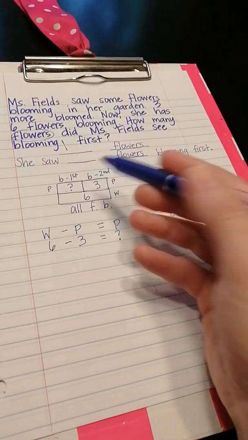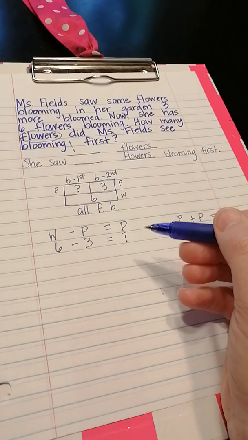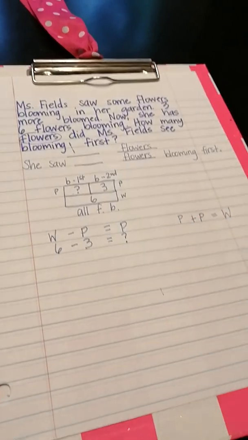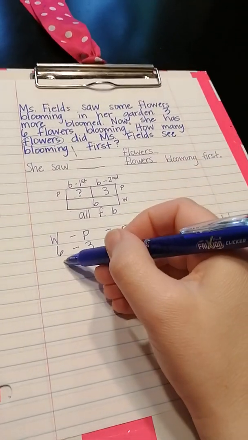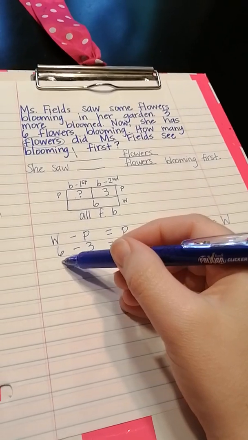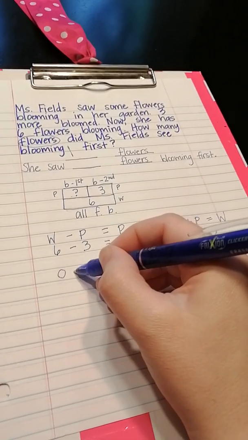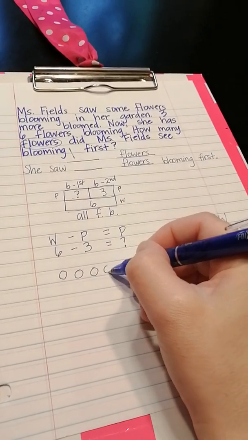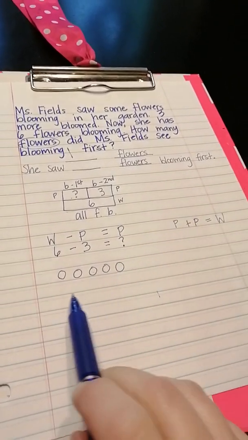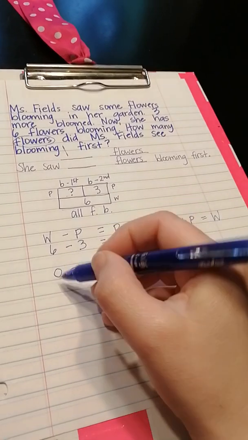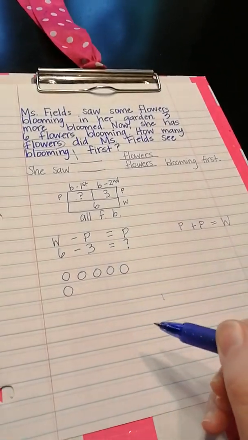I think I can do a model drawing, and I'm going to be precise. I'm going to be simple. I'm just going to draw circles, okay? So I think I'm going to draw this 6, and I'm going to make sure it's in the 5 group way. So 1, 2, 3, 4, 5. I have 5 on the top, and one more gives me 6.